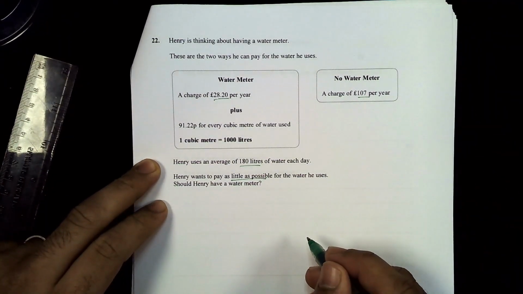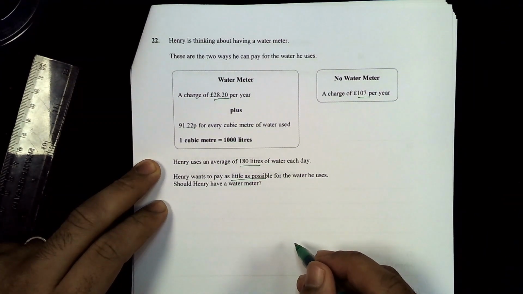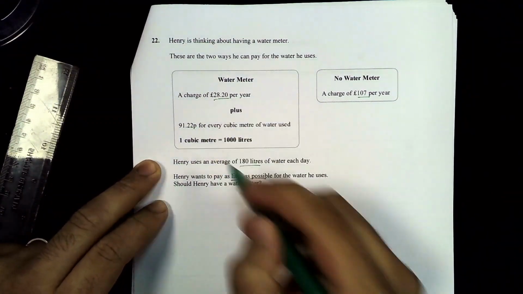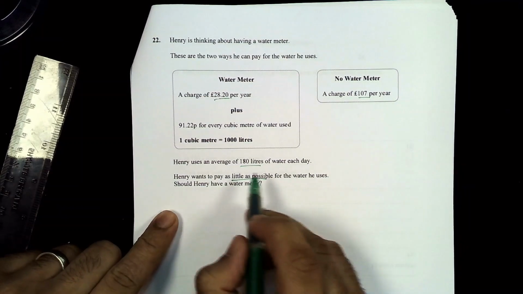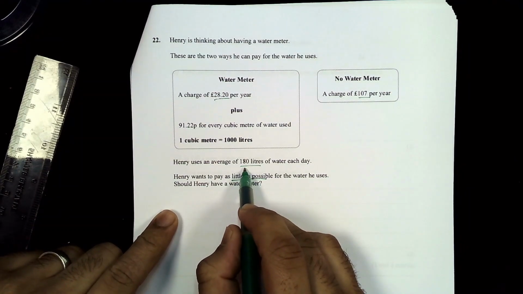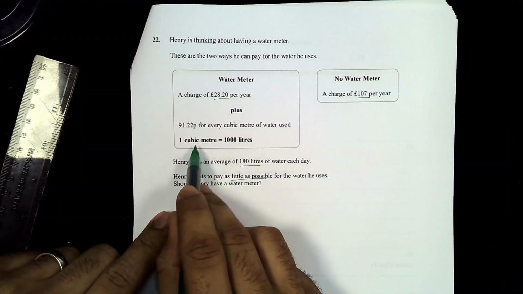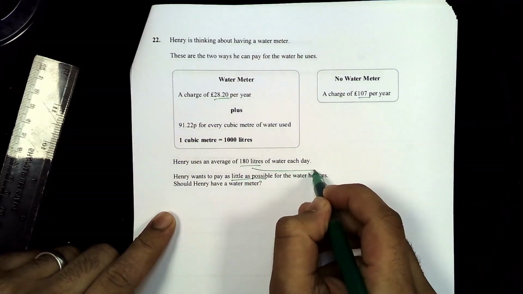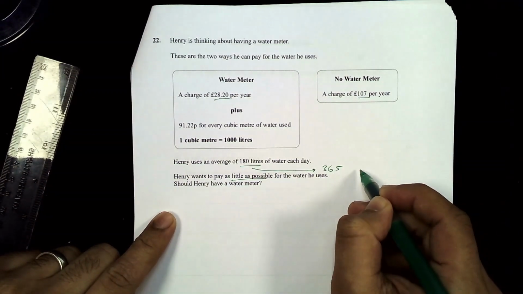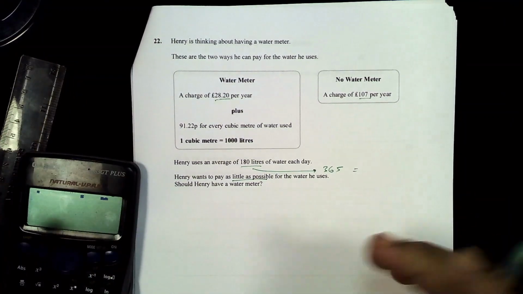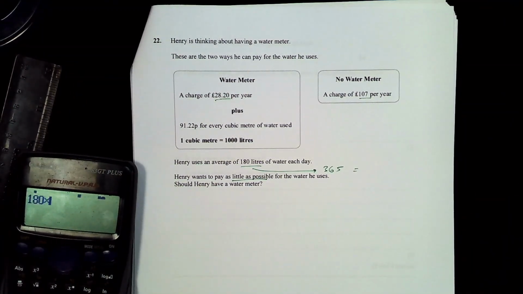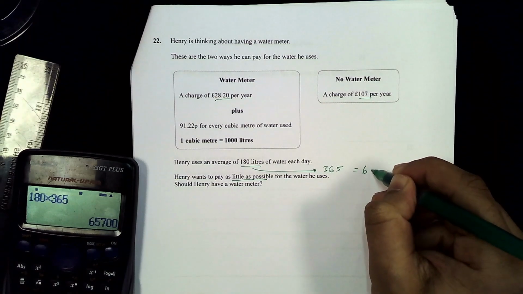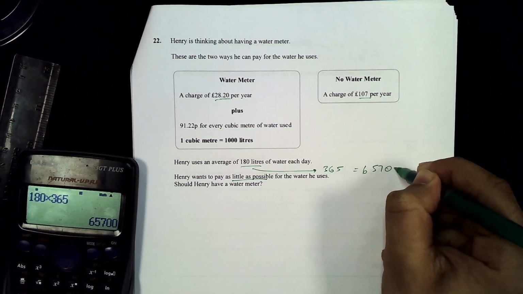So let's work out the total if I had a water meter. 180 litres of water per day, so we need to times that by 365, because that'll tell us how much he uses in a year. 180 times 365 is 65,700.